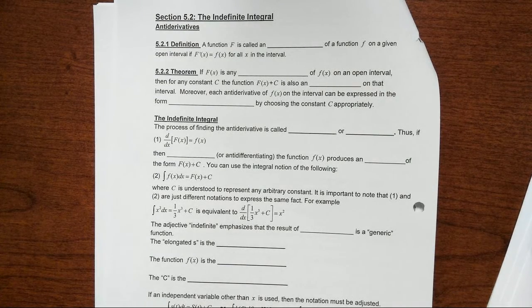Hey guys, so today we're going to talk about the indefinite integral, which means we're going to start looking at our antiderivatives. We've been doing derivatives up through chapter 4. Now we're basically going to go backwards. So given the derivative, we're going to have to figure out what function that derivative came from.